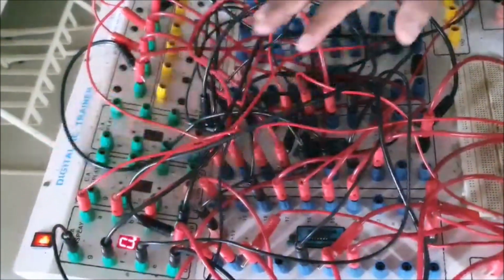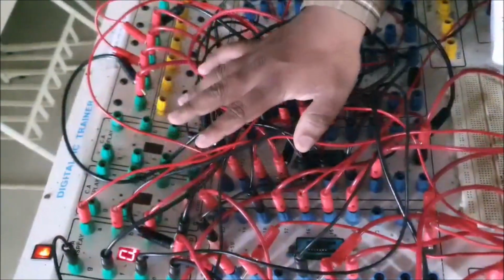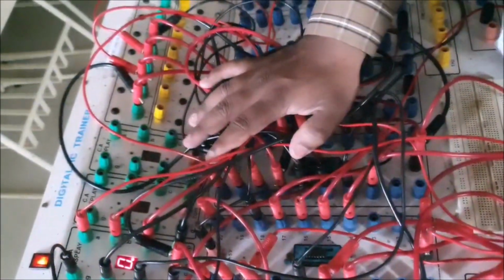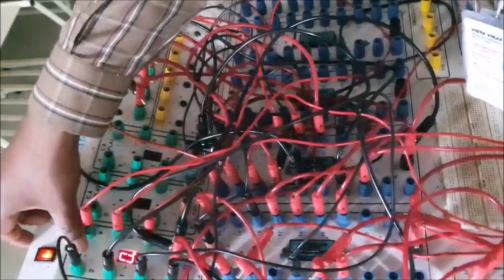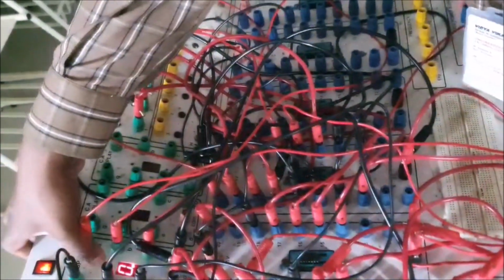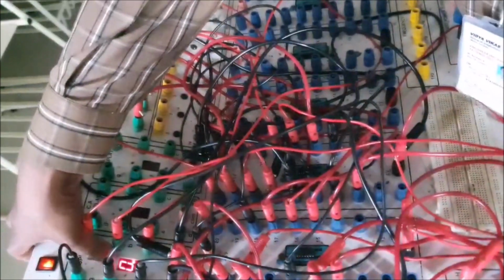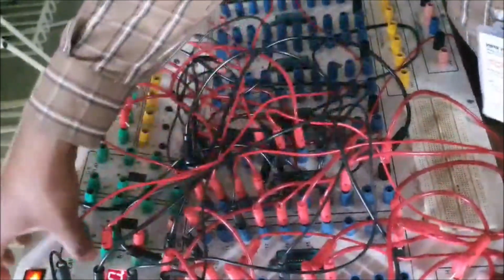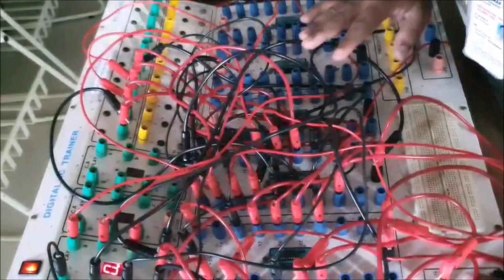So this is how we need to verify the output of this experiment, that is the asynchronous counter, which usually counts from 0 to 9. After counting 9, again it starts counting from 0. This is how we need to verify the output of this experiment.